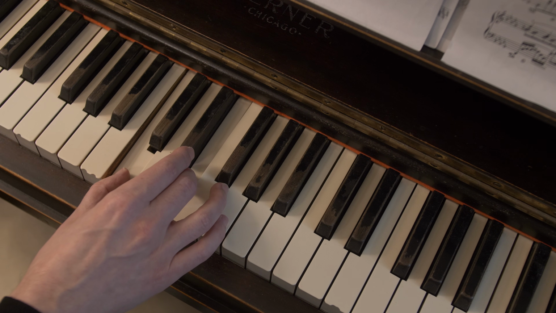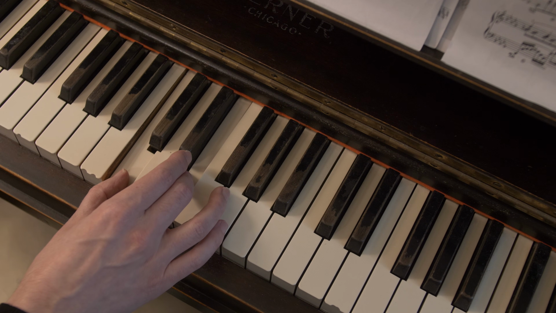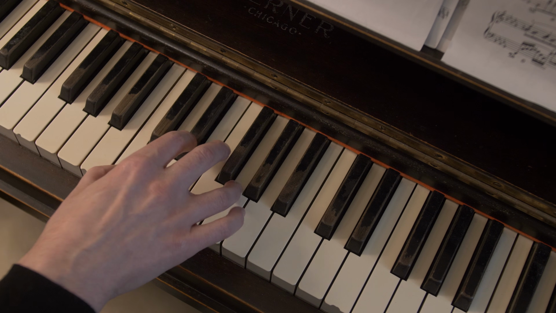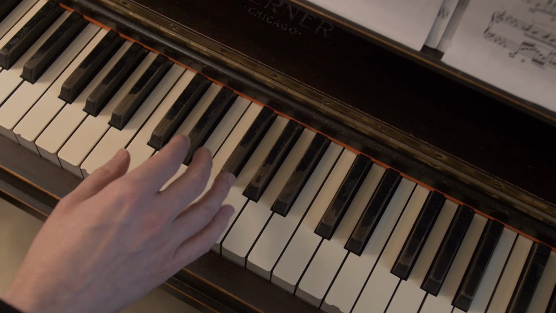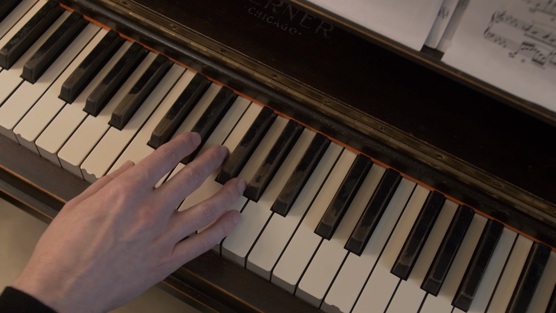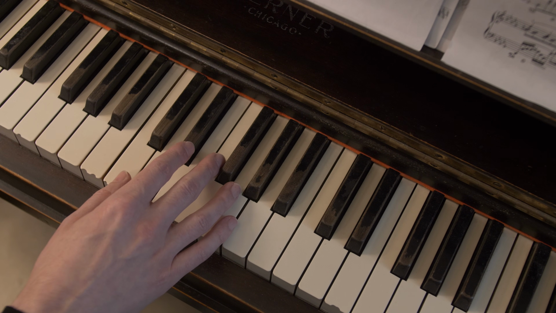Kind of has a happy sound. Again, that idea that major tends to have a happy or triumphant or joyous sound, and minor has a sad sound, or melancholy, or potentially ominous.